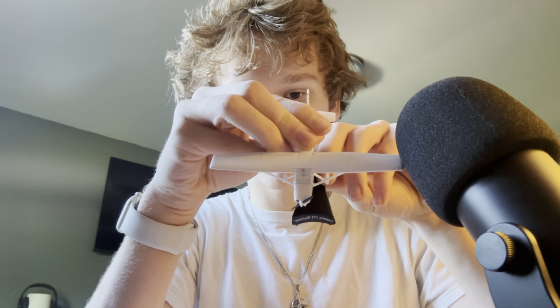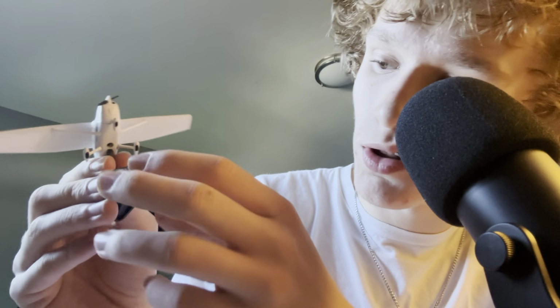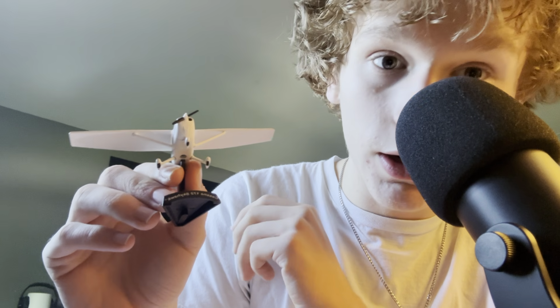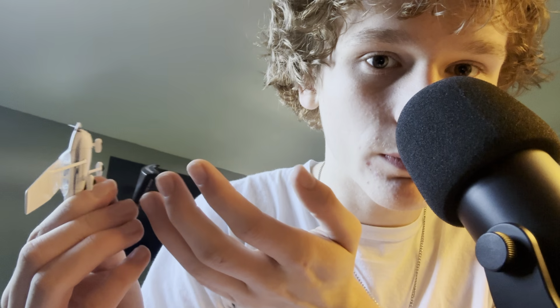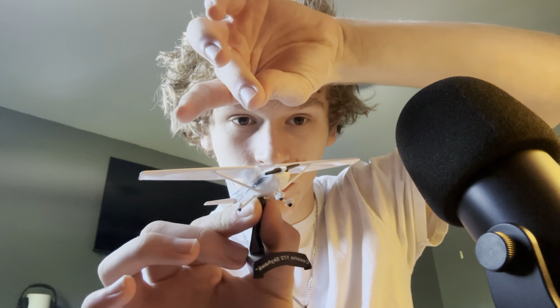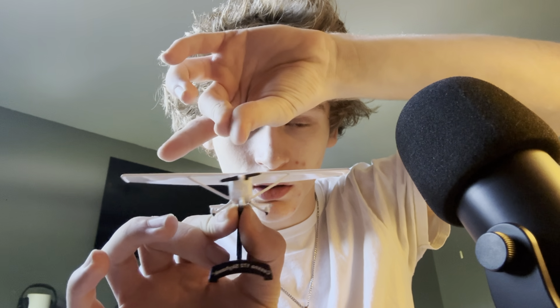Oh, did it wrong. So the vertical axis goes all the way up, and it's what controls the yaw. Yaw is what you use your rudder for. The rudder's right here. But basically, if you took a string again, you go like this. Goes like that.